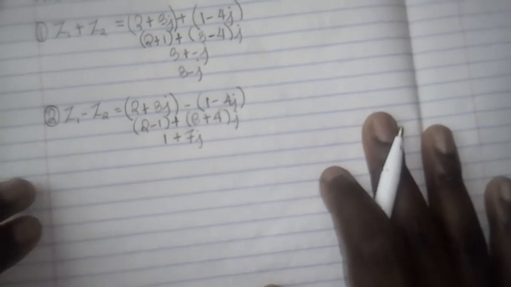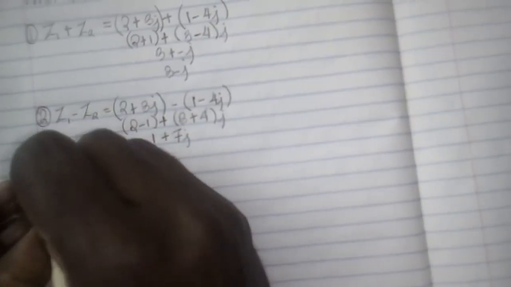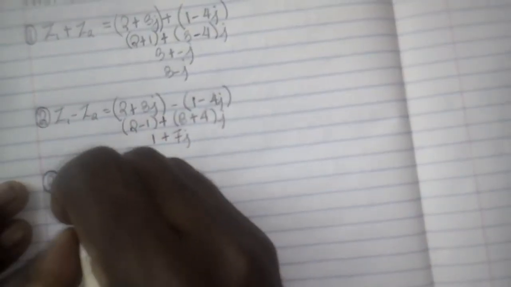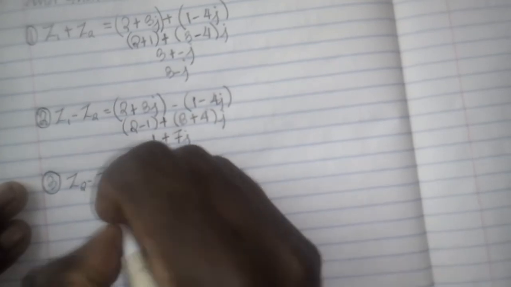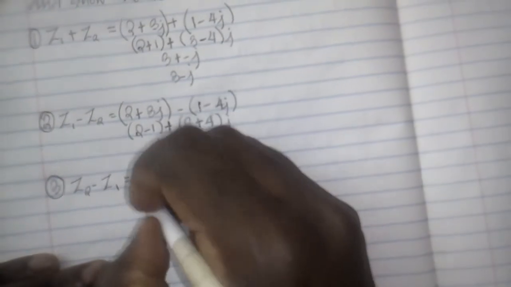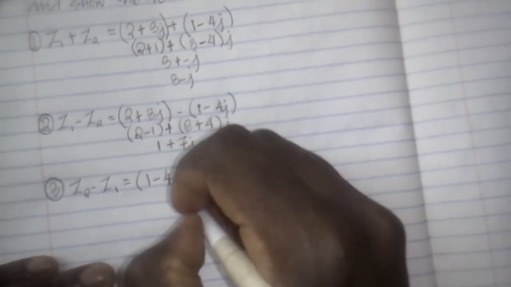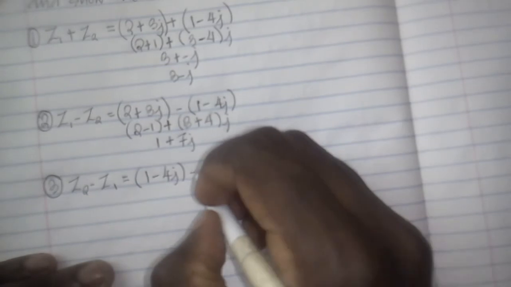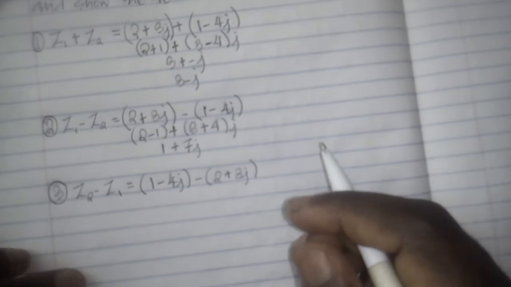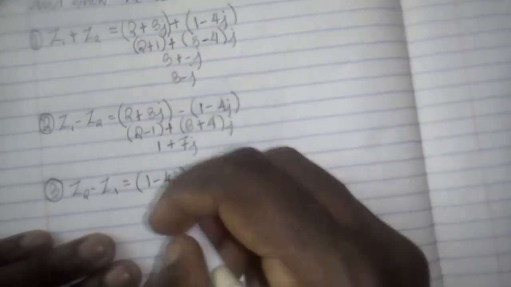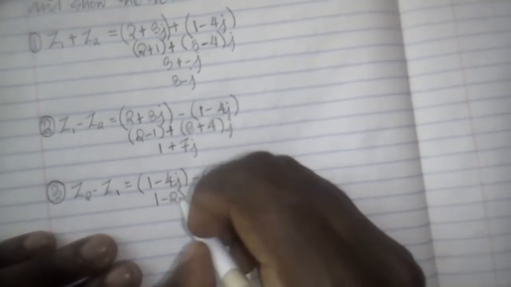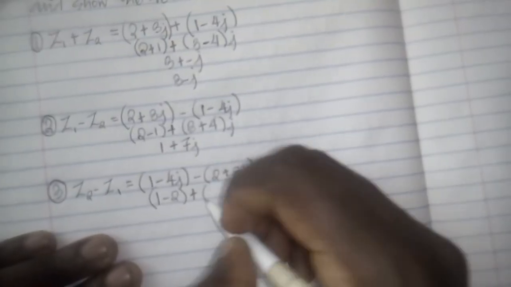Okay, on to number 3. Number 3 was Z2 minus Z1. So Z2, set Z2, 1 minus 4j minus Z1 was 2 plus 3j. Okay, subtract the real parts first. Minus 1, then the imaginary part.